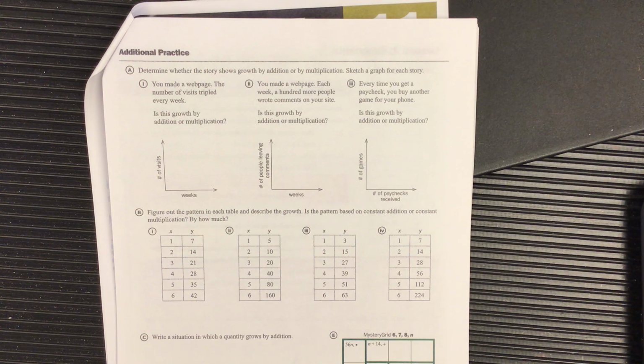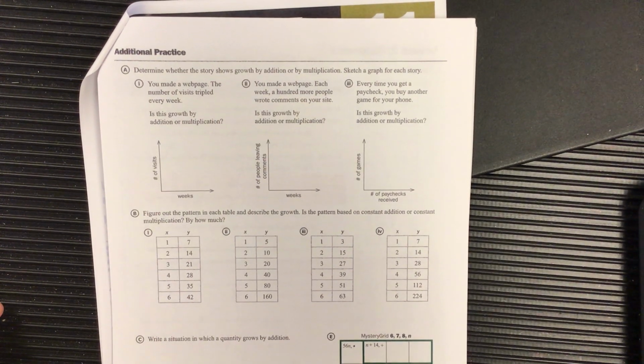Question C and D, you come up with your own situation that will go up by addition. And then do the same for multiplication as well. So there are only 5 questions there, Mr. Milburn, and you have plenty of time to work. And that will be due, Landon, tomorrow.